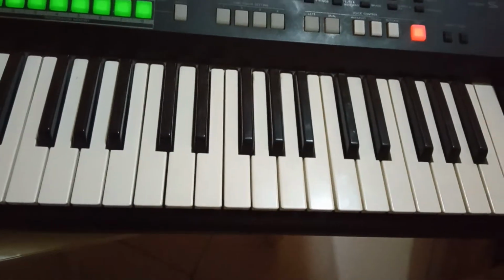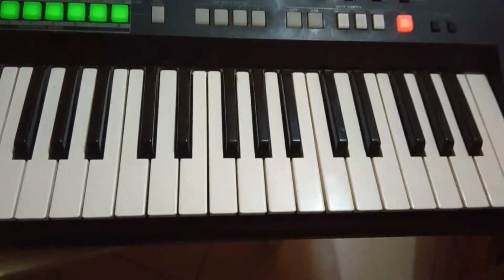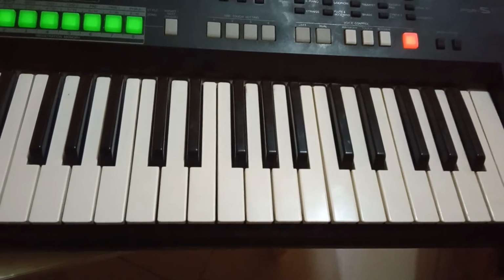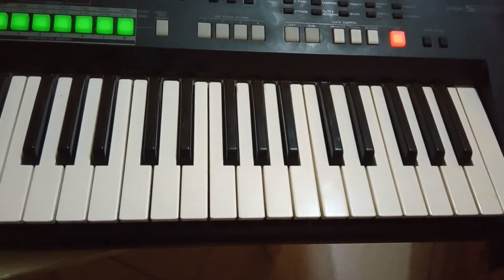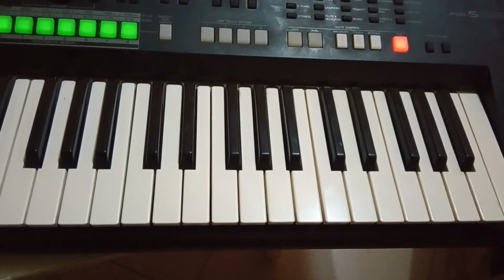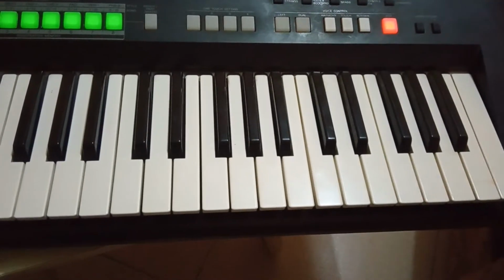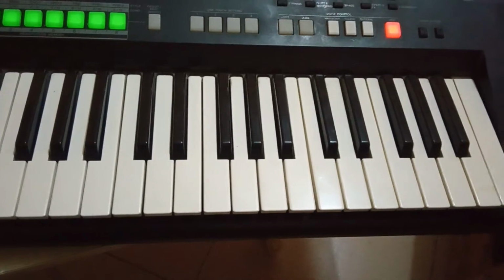In this video, we're going to be handling triads and their inversions. Triads are three agreeable notes played together. It could be a major, it could be minor, depending on what you want to achieve. But in this video, we're going to be doing major triads.